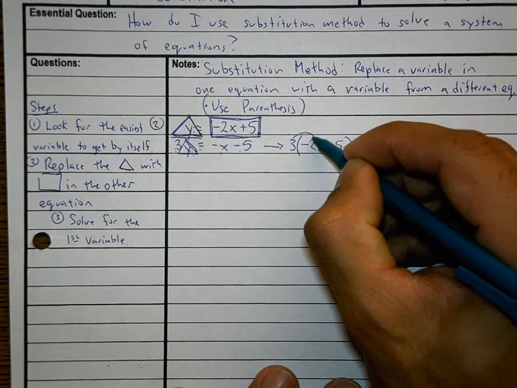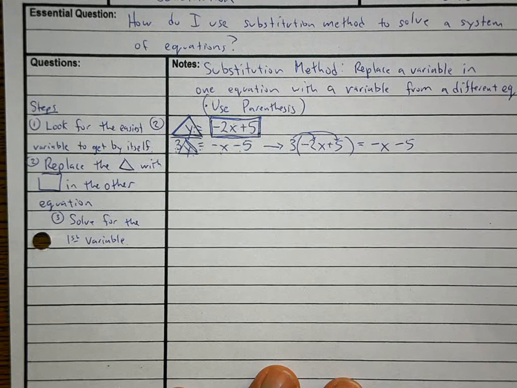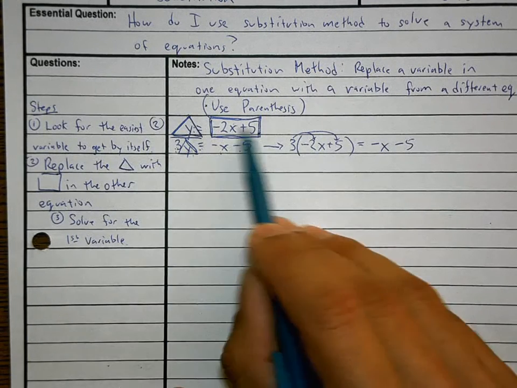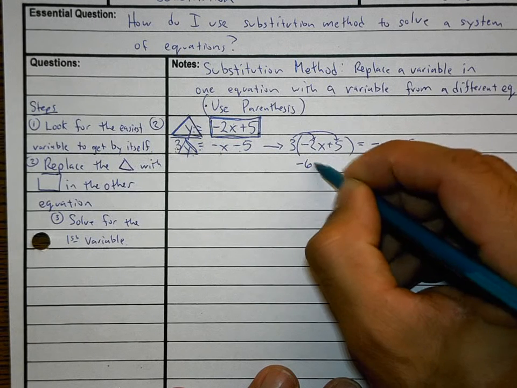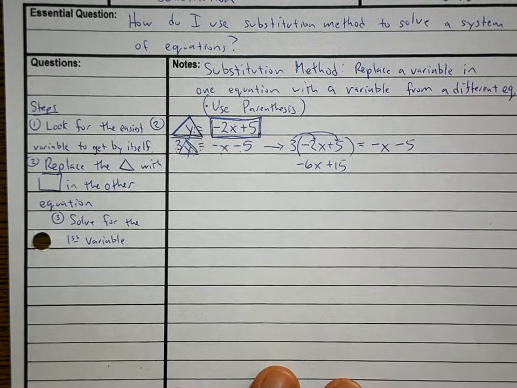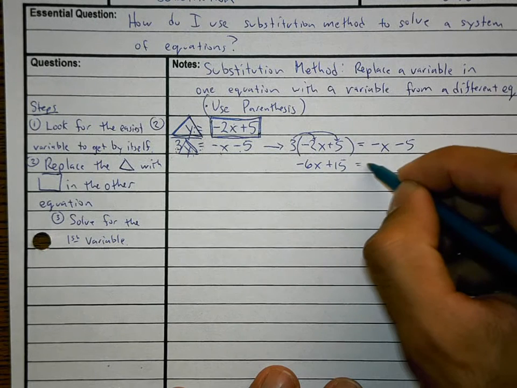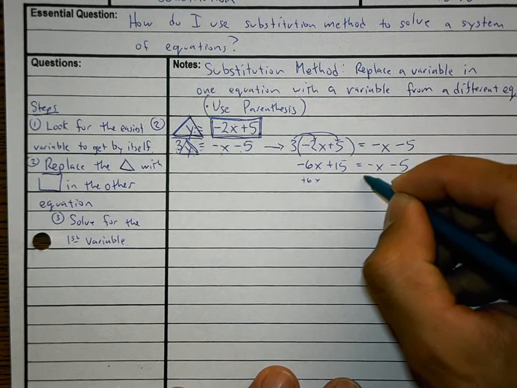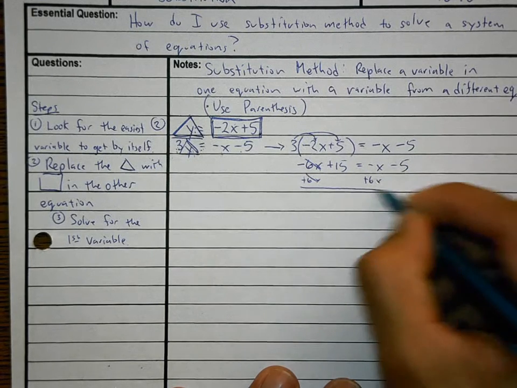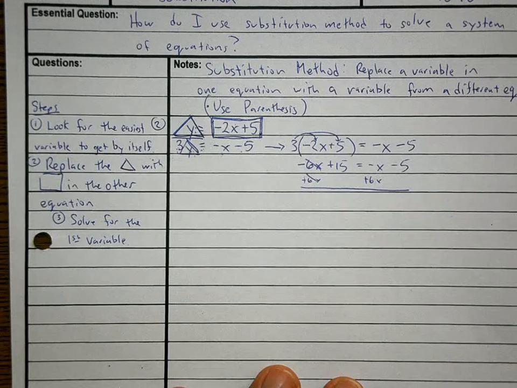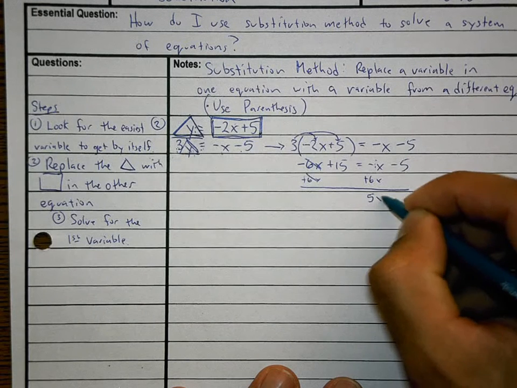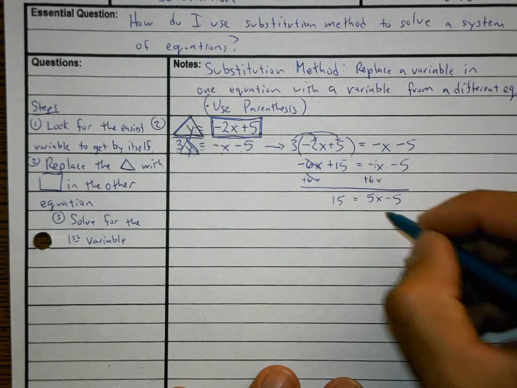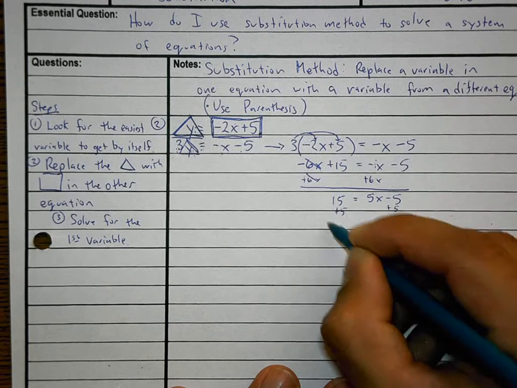So what I can do now is solve for this x variable. I can distribute the 3. The 3 is multiplying the triangle, so I have to multiply it to this negative 2x plus 5, which makes negative 6x plus 15. Then I'm going to add 6x. That'll make the x's positive. 6x minus 1x is 5x. Then I'll add 5 to both sides.